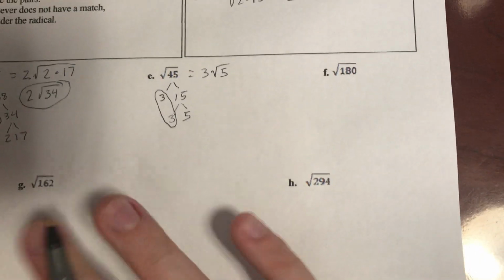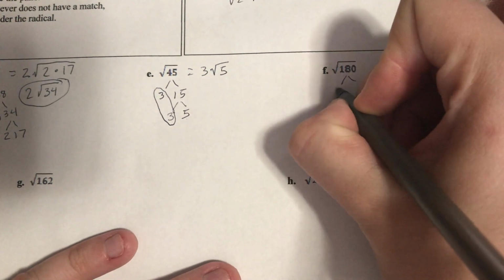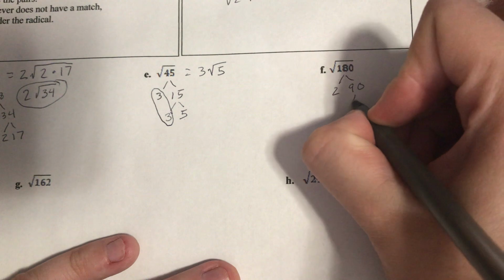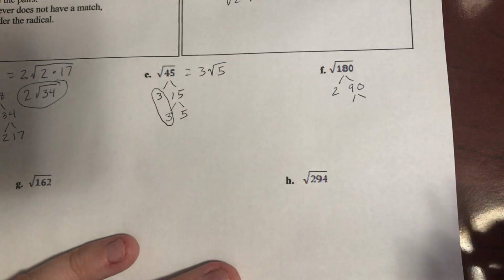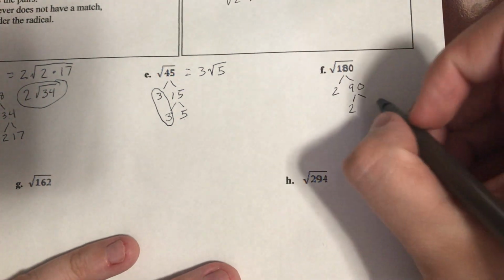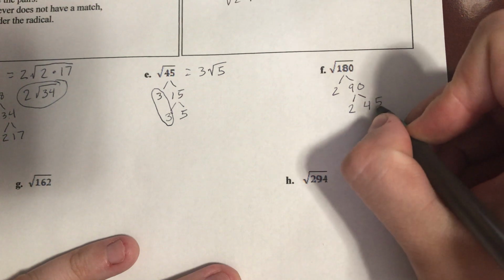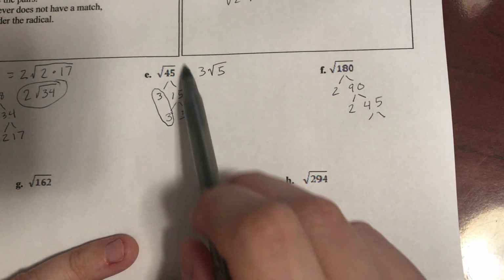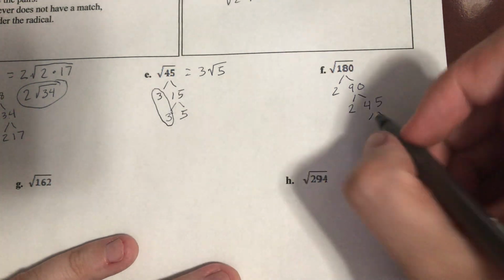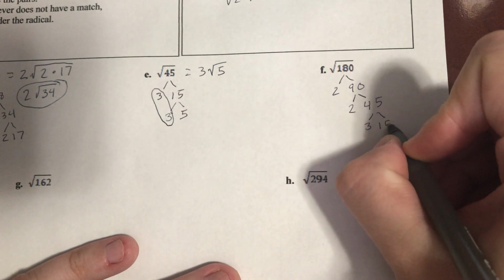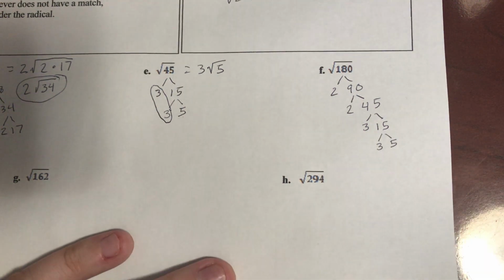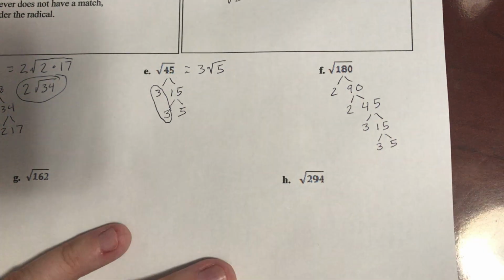All right, awesome. So you should be done with those. Again, I'm going to start with dividing by 2. If I divide this by 2, it should be 90. If I divide 90 by 2, it should be 45. I can't divide 45 by anything else, but I can follow the same model that I did over here. I know it's divisible by 3, and I know it's divisible by 3 again, and 5 is my prime number, so I'm done.